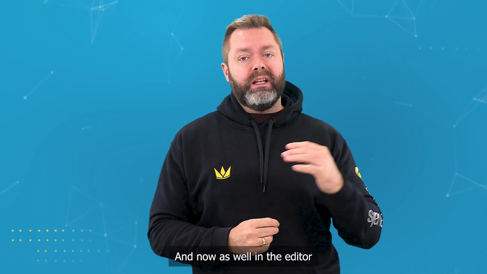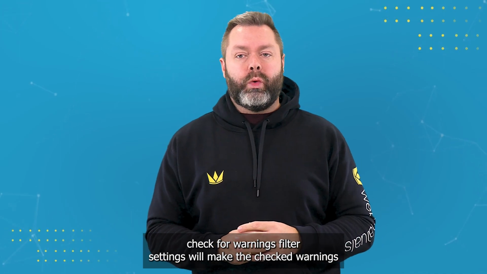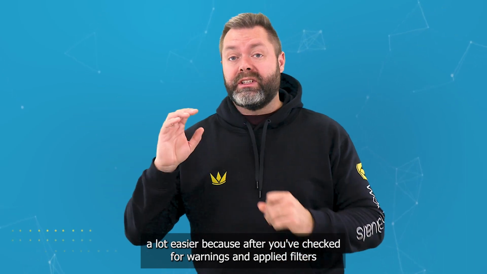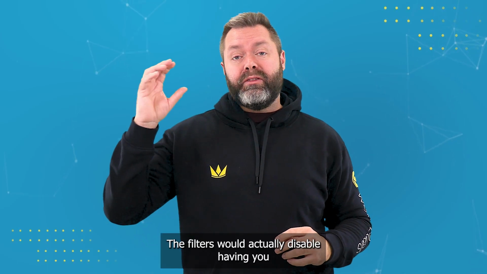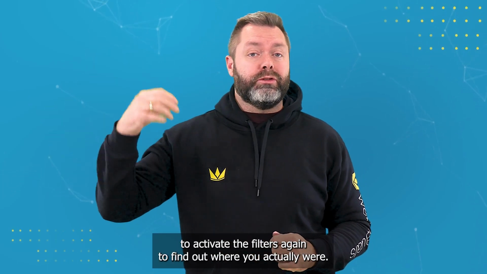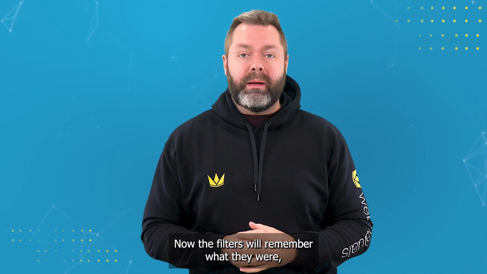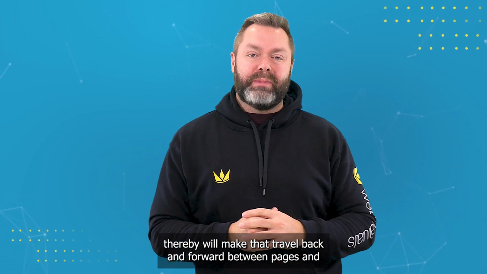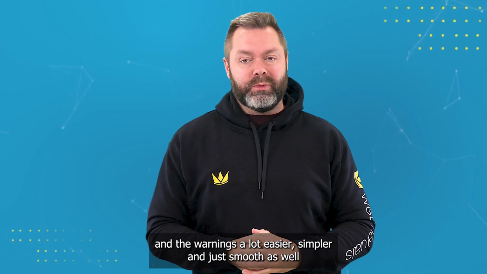And now as well in the editor, check for warnings filter settings will make the checked warnings a lot easier, because after you've checked for warnings and applied filters, then you go to a page you want to fix, you fix it and you went back, the filters would actually disable, having you to activate the filters again to find out where you actually were. Now the filters will remember what they were, thereby will make that travel back and forward between pages and the warnings a lot easier, simpler, and just smoother as well.